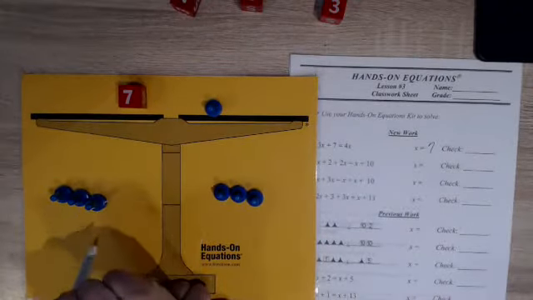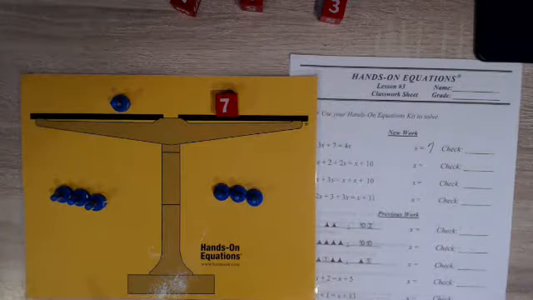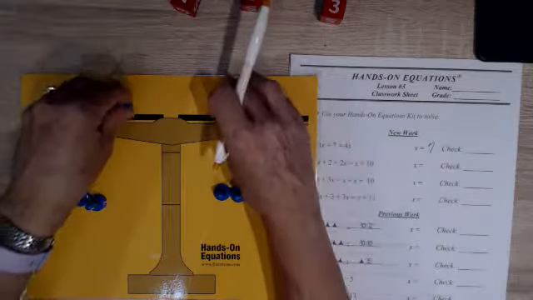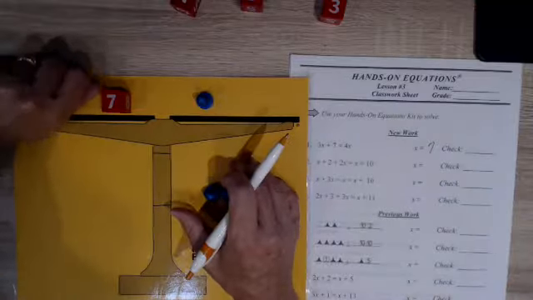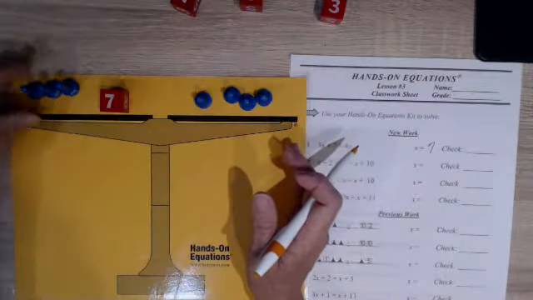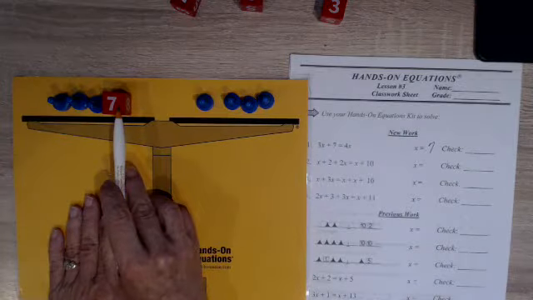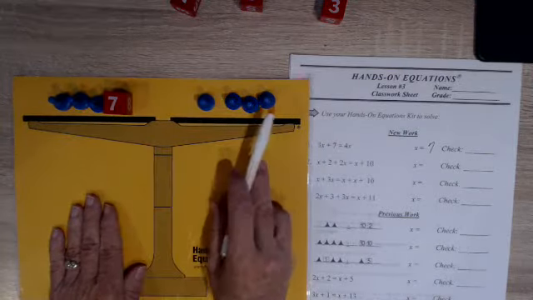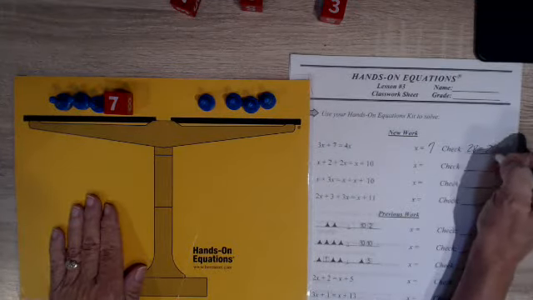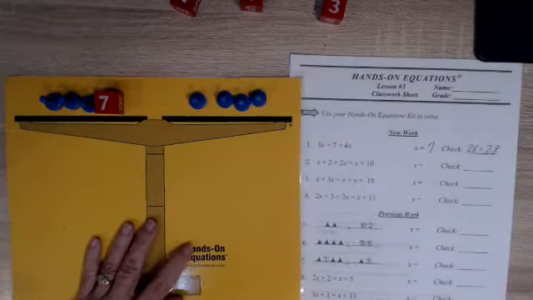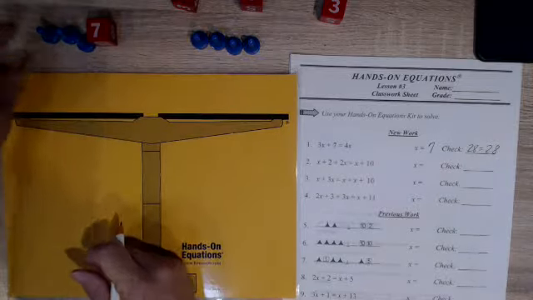Notice, it doesn't matter which side it's on. I could say 7 is equal to x, or I could have said x is equal to 7. They mean the same thing, okay? This x doesn't have to be on the left-hand side. Let's go back and check it. Well, if x is 7, then what I should have on the left is 4 times 7, right? 28. And this should be 4 times 7, 28. Easy enough. 28 is equal to 28. There's my check.